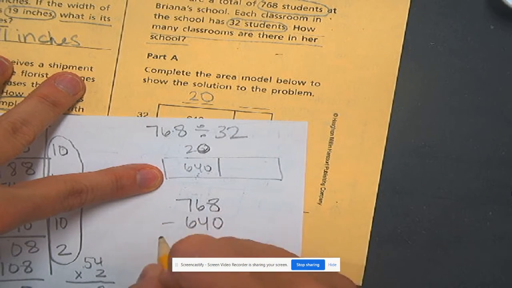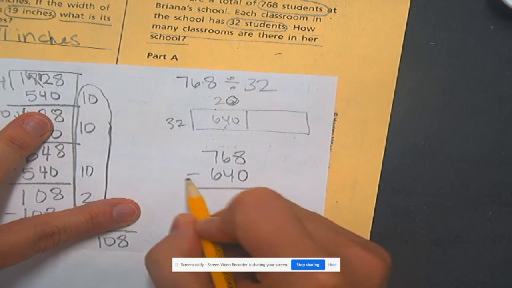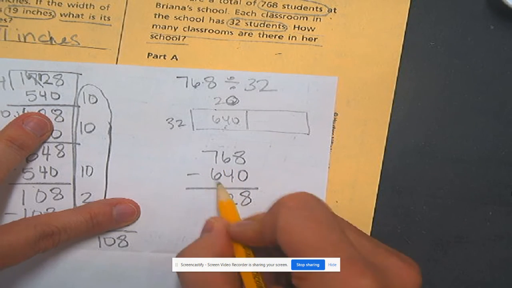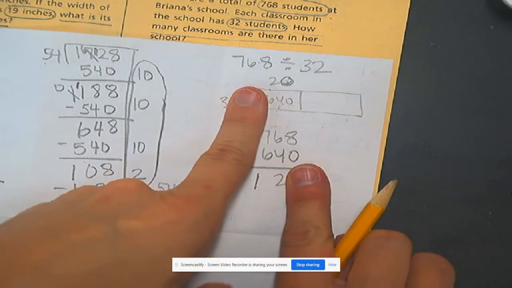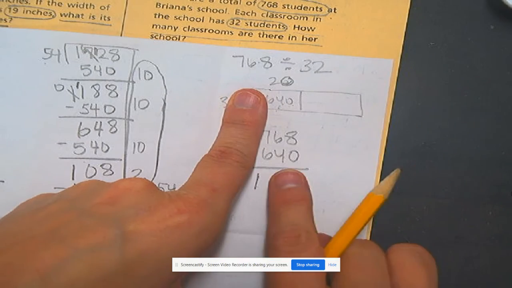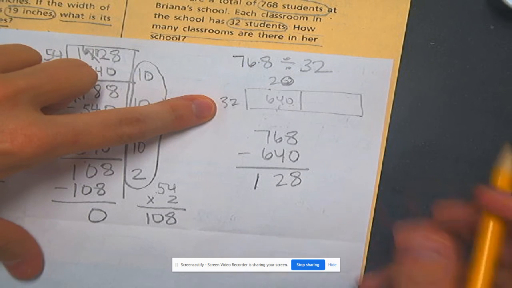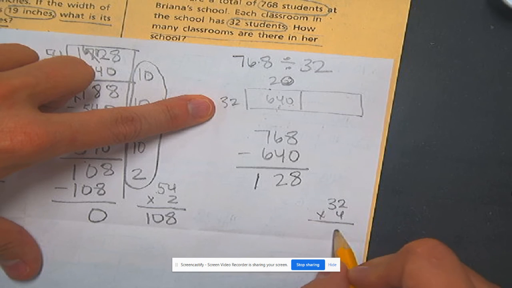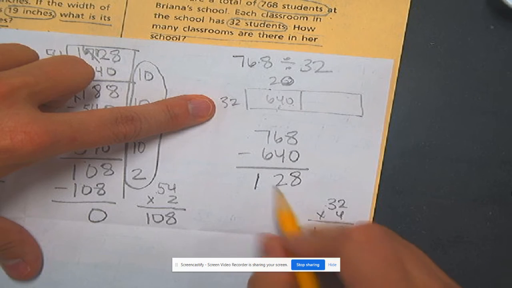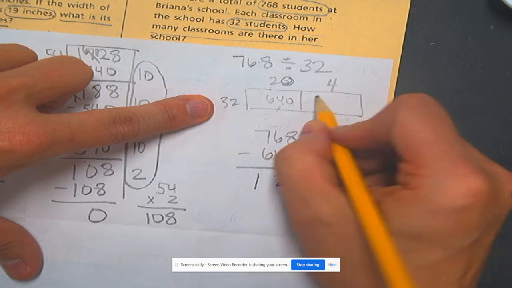Yes, good. Okay, 8 minus 0. 6 minus 4. And 7 minus 6. Okay, again, I like to cover up the last numbers. 12 divided by 3 is 4. So that's going to give me my estimate, my test. 32 times 4, 4 times 2 is? 8, and 4 times 3? Ooh, does that work? So what are we going to put up here? A 4. 4 times 32 is?